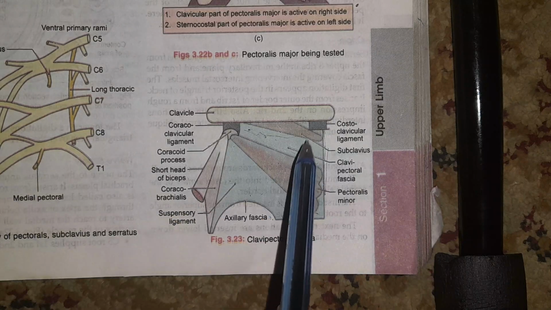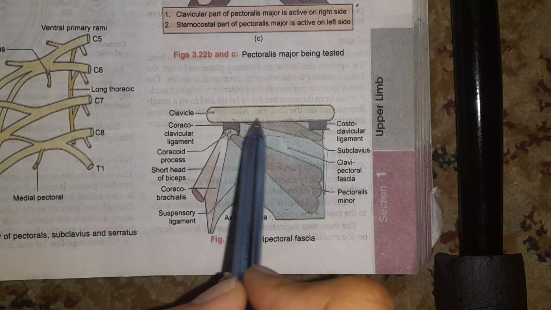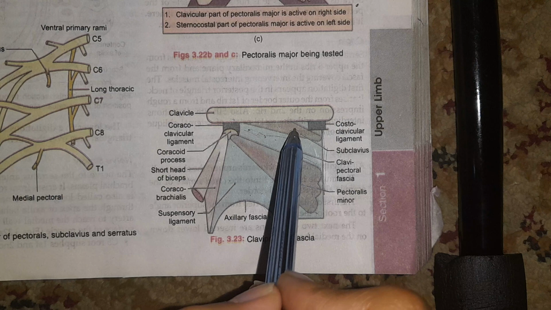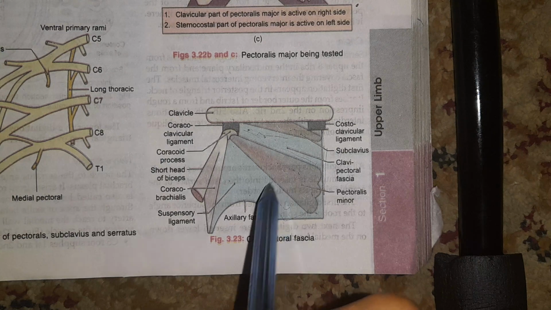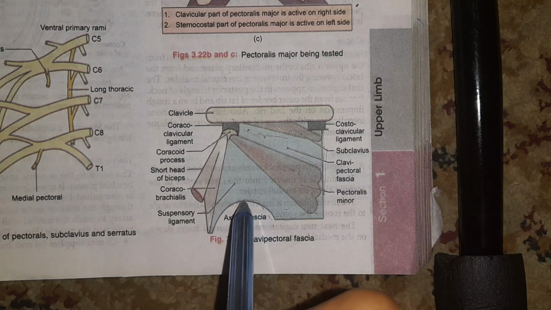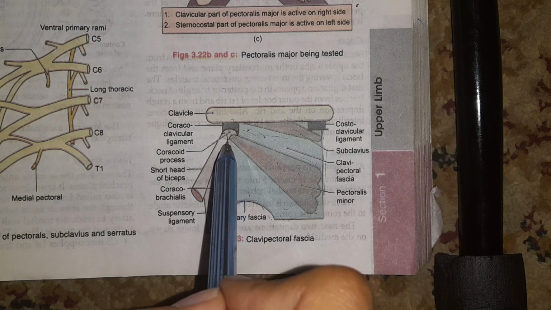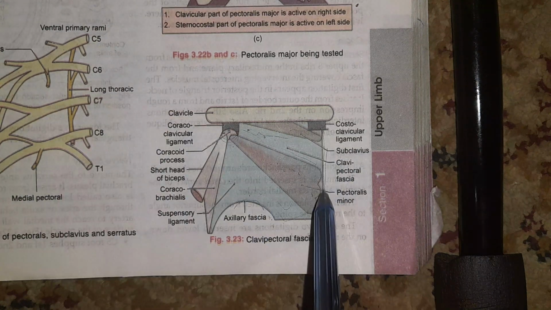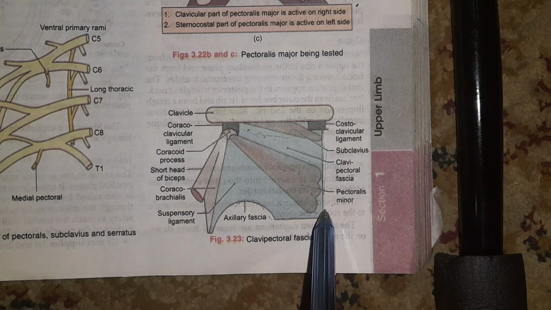Now we come to the clavipectoral fascia. Okay, so the clavipectoral fascia is attached on the inferior border of your clavicle. Then it splits in the upper region to accommodate the subclavius muscle. In the lower region, it splits to accommodate the pectoralis minor muscle. Then below it, on the lateral side, we have the axillary fascia. On the lateral upper area, it is attached to the coracoid process. And on the medial side, always remember it is attached to the external intercostal muscle. You will study this muscle when you study the ribs. So this is the medial side, external intercostal.